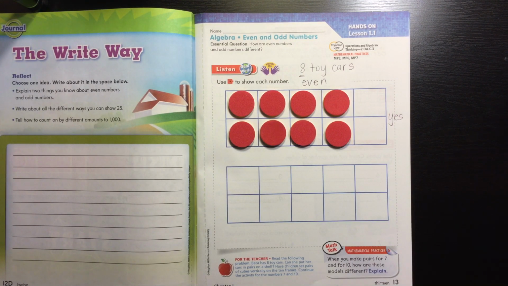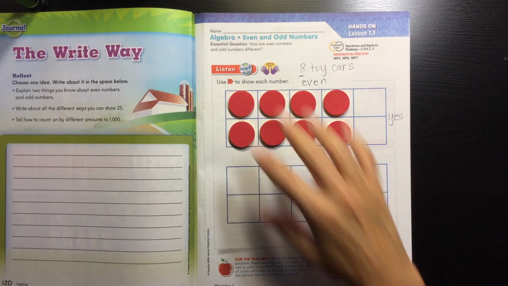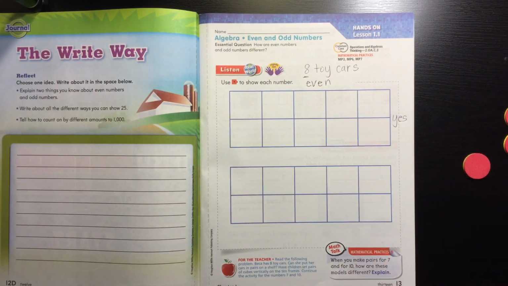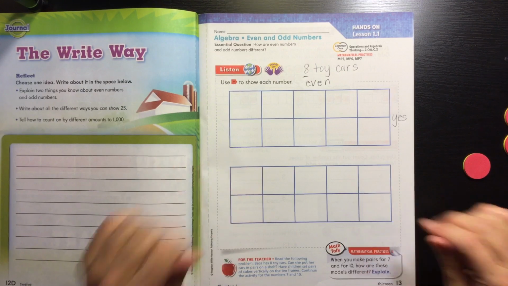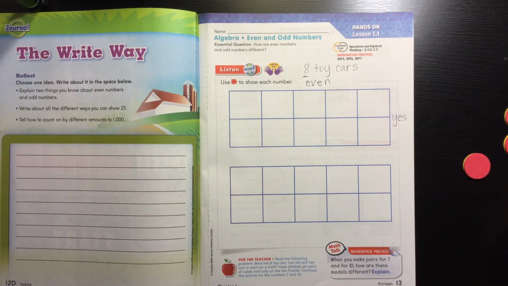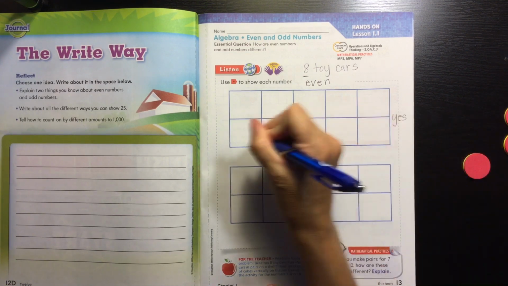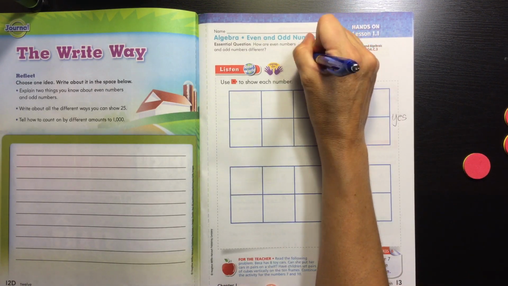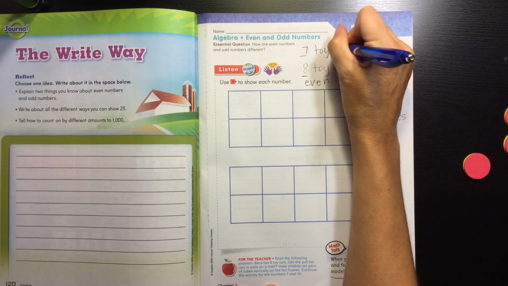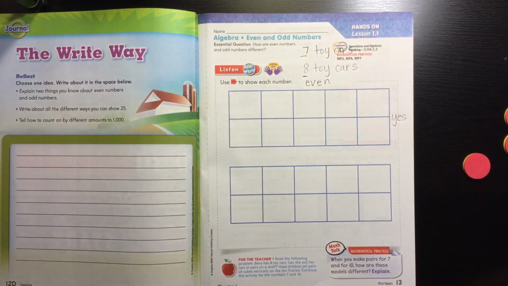The next thing that you're going to do is I'm going to read another story, and we're going to use our second 10 frame. So if you look, this is the story. Next, Tommy has 7 toy cars. So I'm going to show 7 toy cars up here. So what you're going to do is you're going to count out 7 counting blocks.